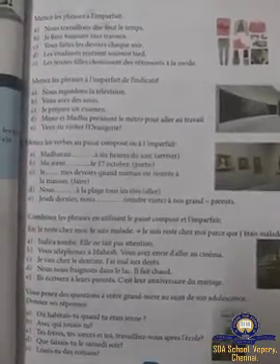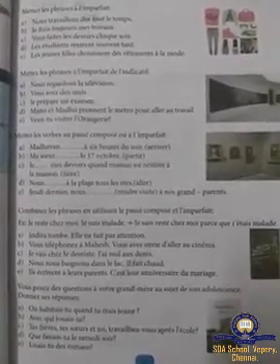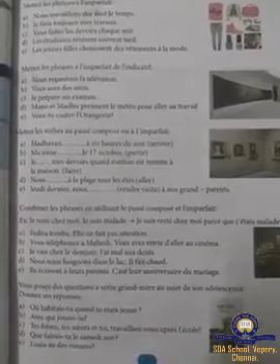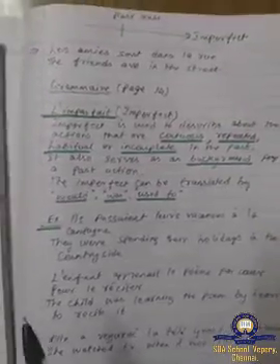Dear students, we finished the second lesson, the first three grammar exercises based on imperfect. Now we are going to do the fourth grammar exercise. The fourth grammar exercise is a combination of passé composé and imperfect both. You know how to do the imperfect.